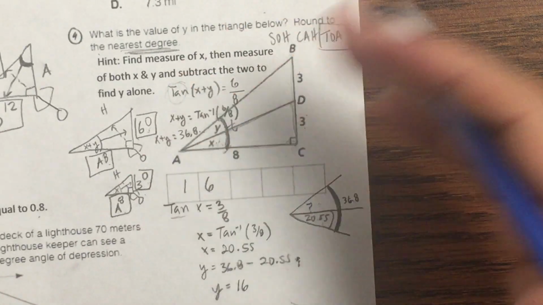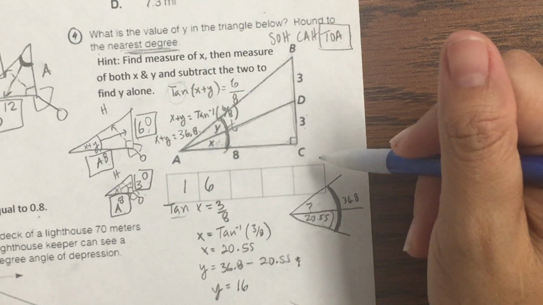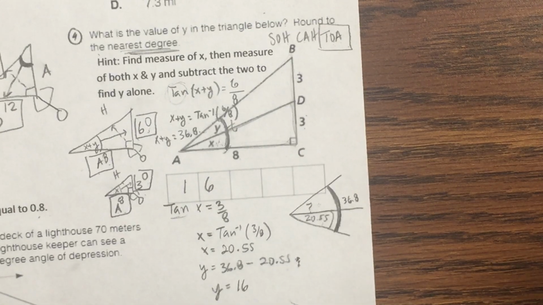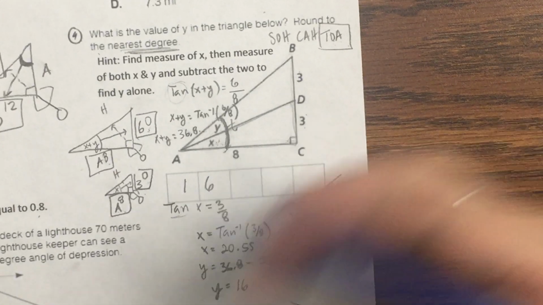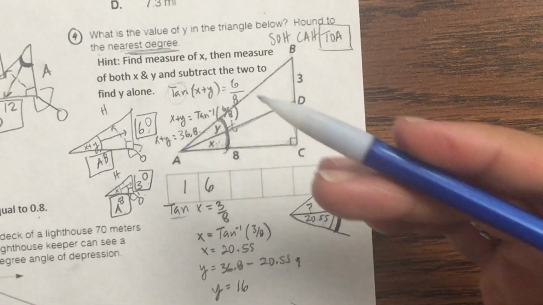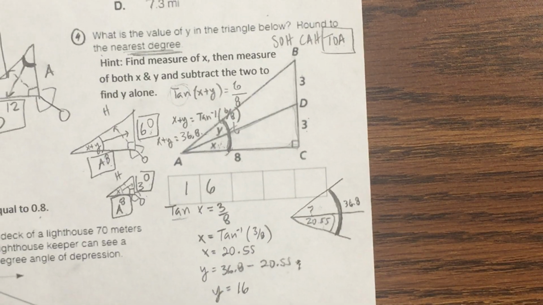Okay, so that one's a little bit more complicated because you're doing 2 questions in one, but this will be how your EOC questions look like. Always just draw triangles and then go from there. You'll figure it out as long as you start.